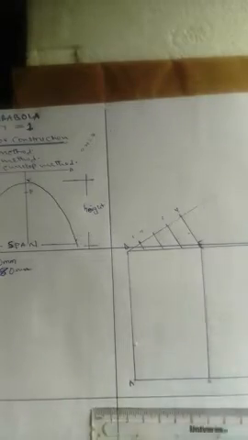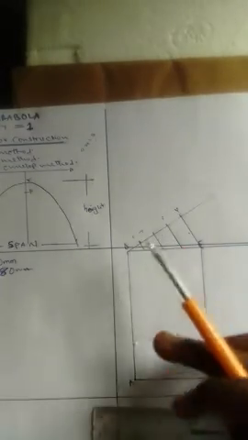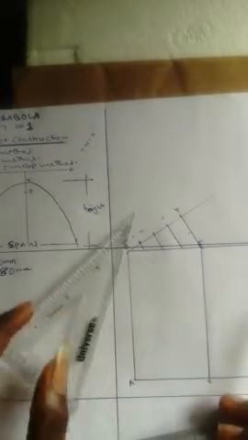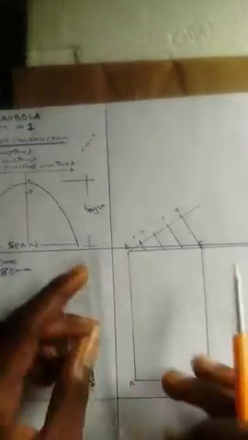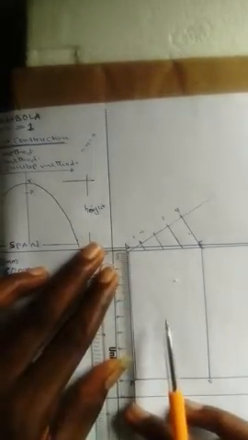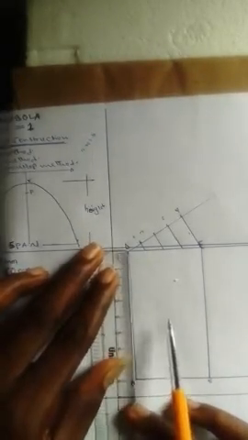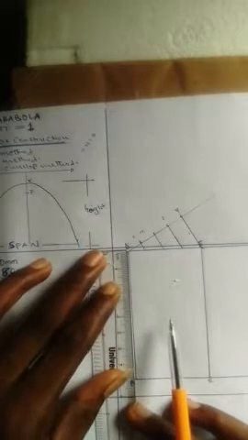So I'm just going to divide AD also into the same proportion. It has been given that AD equals 80, so I may not need to do a line division.